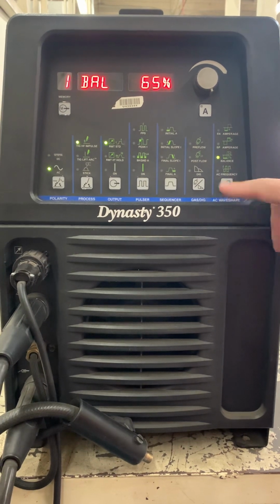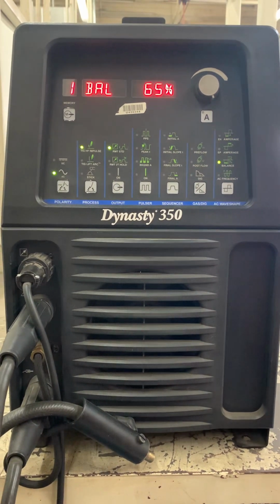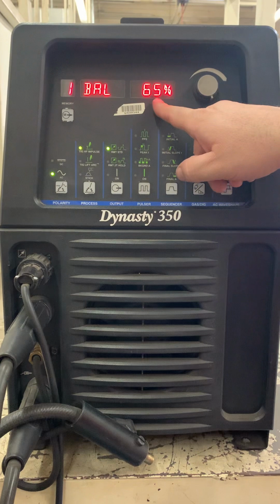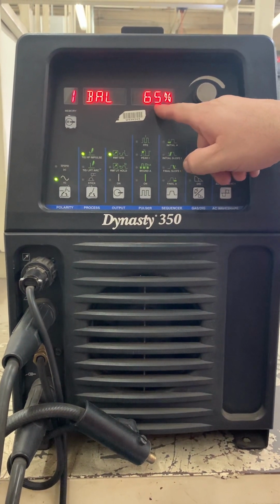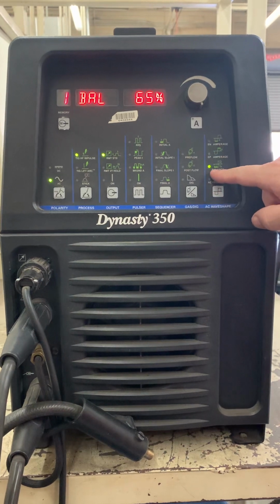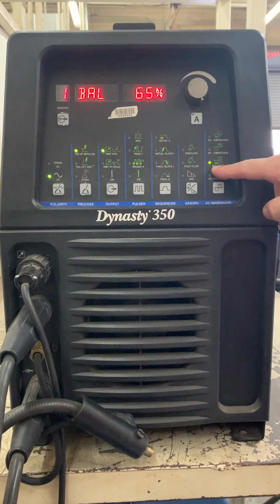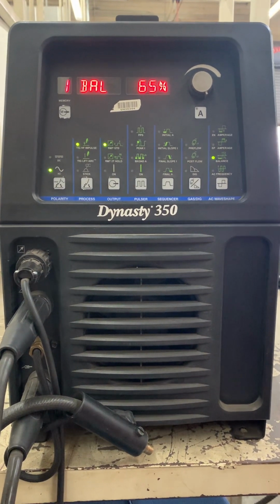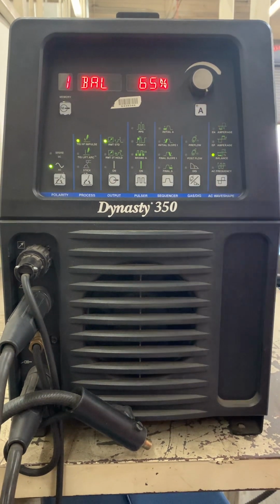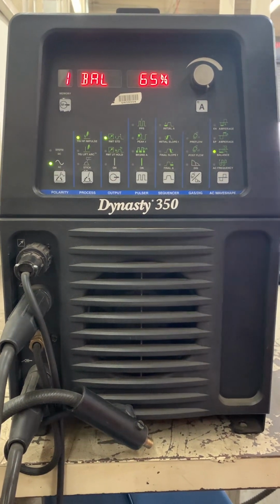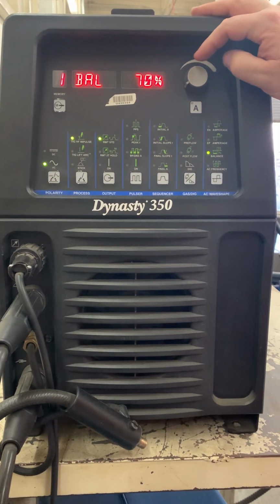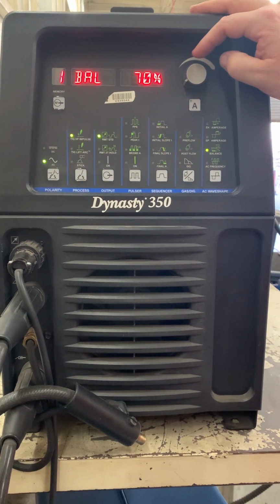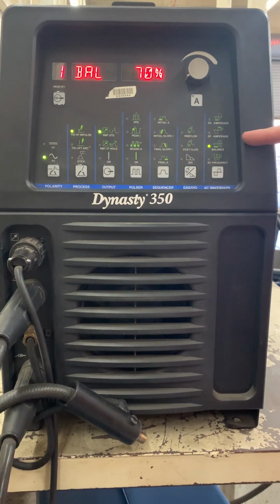AC balance. AC balance is a percentage control. What this means here currently is 65% electrode negative, which means penetration. The remainder being cleaning action. So we would have 35% cleaning action. A good starting point would be around 70%. 70% penetration, 30% cleaning action. That's a good starting point.